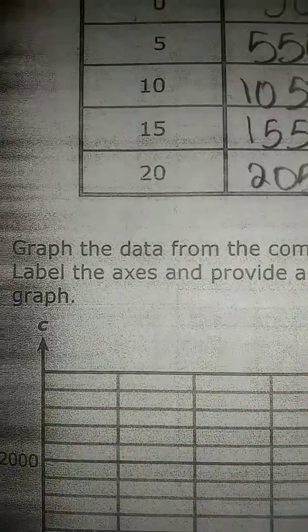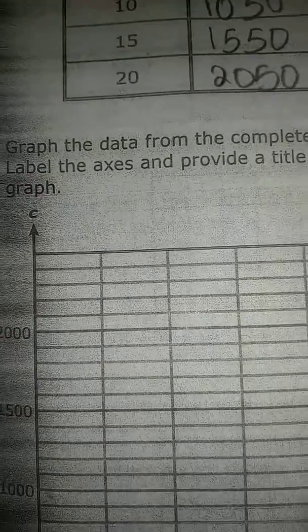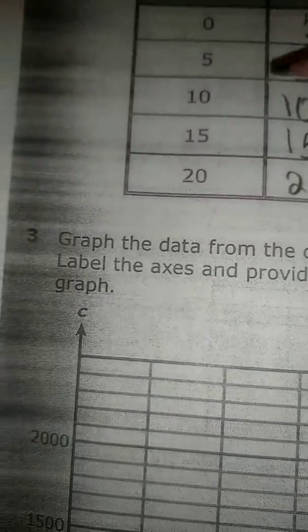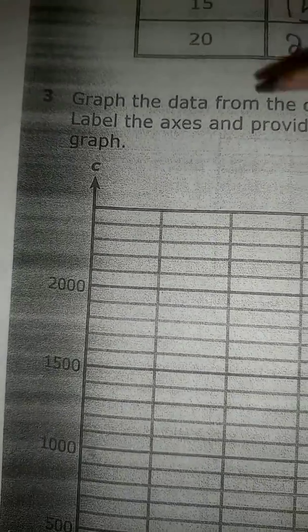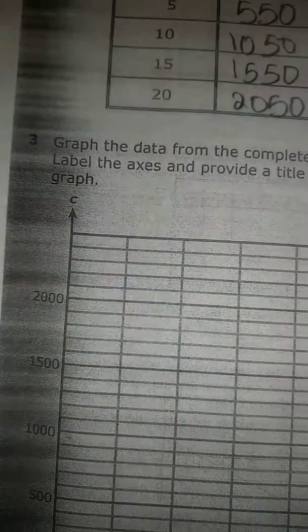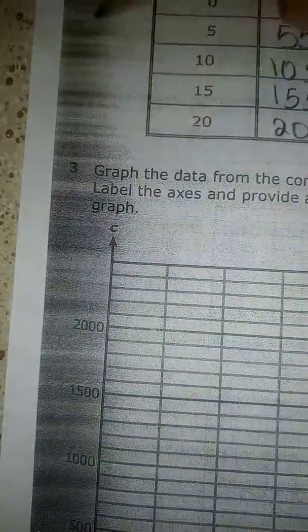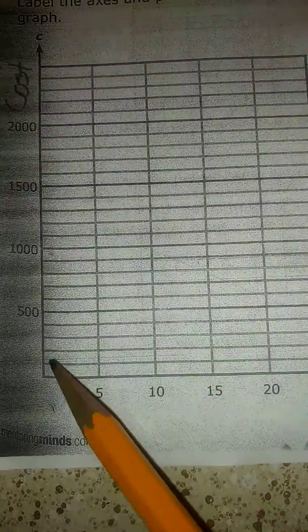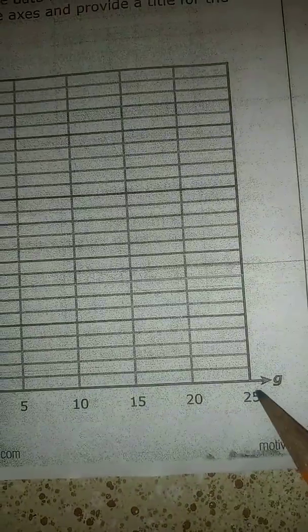So now let's look at number 3. It says, graph the data from the completed table, label the axis, and provide a title for the graph. So we're going to label the axis. The y values represent the cost, and the x-axis represents the number of guests. So we're going to label it guests.